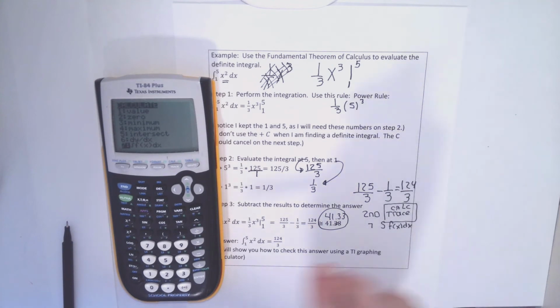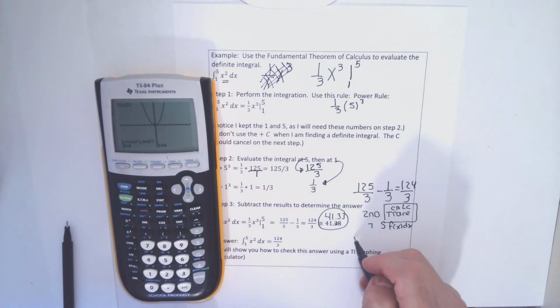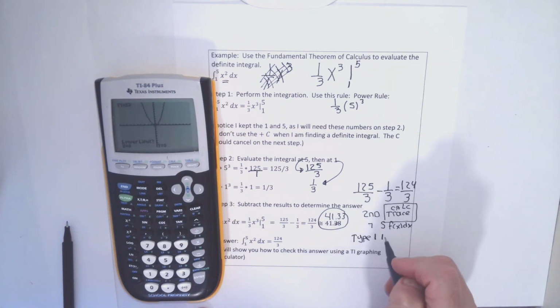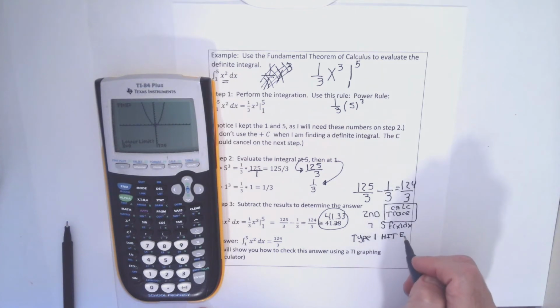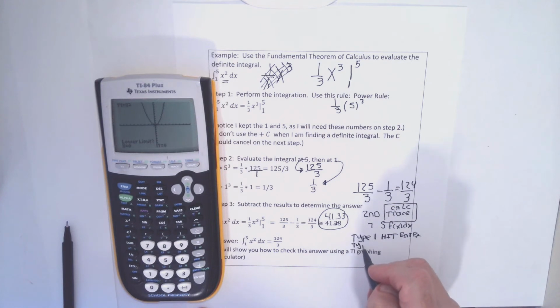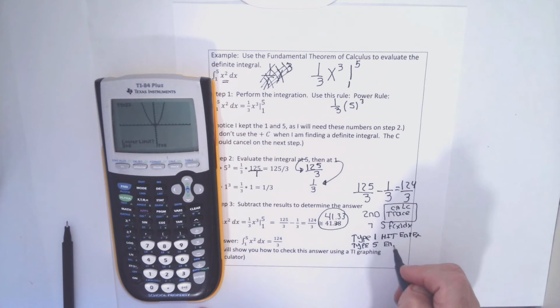The both will do the same thing. And for some reason my calculator is programmed backwards from reality. My calculator now says lower limit. The lower limit is the number 1. So now I'm just going to type 1 and hit enter. And then after that, it's going to say upper limit. And for the upper limit, I'm going to type 5 and hit enter, and I'm going to be done.